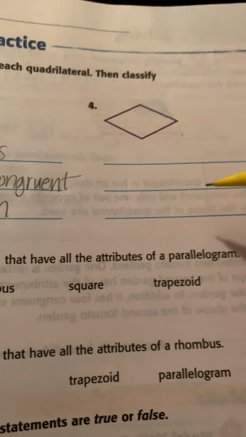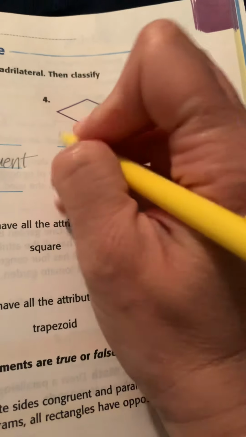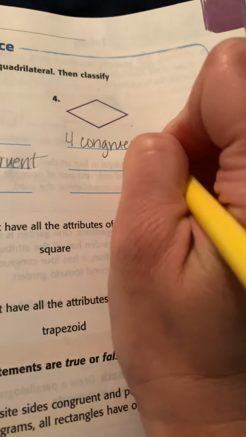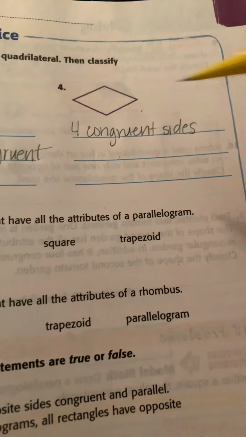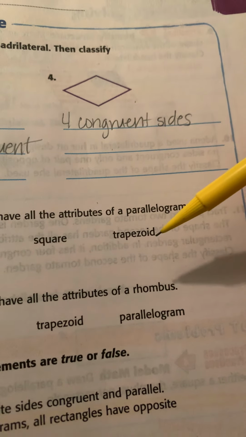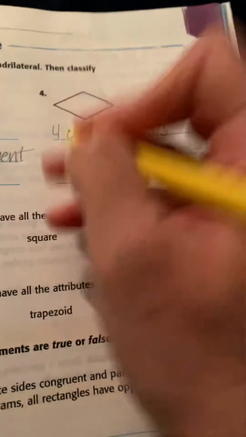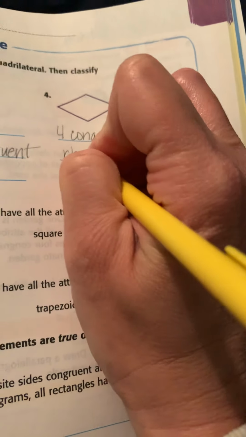Number 4, however, if you take a look, all sides are congruent. So we're going to say 4 congruent sides. And they are not 90 degrees. So again, the parallelogram that has 4 congruent sides without 90-degree angles makes it then a rhombus.